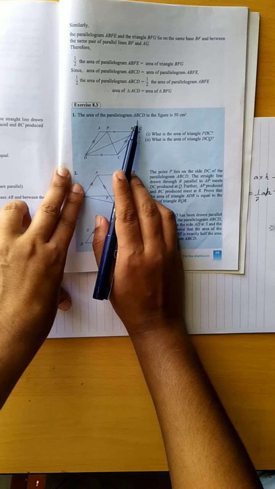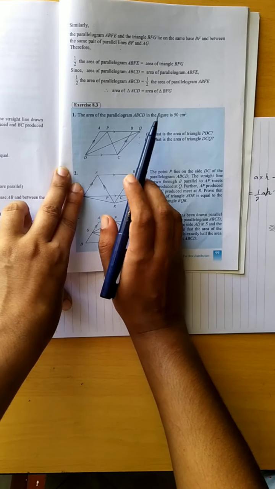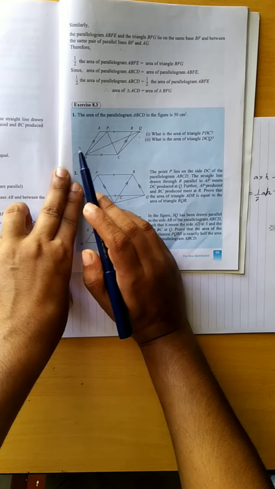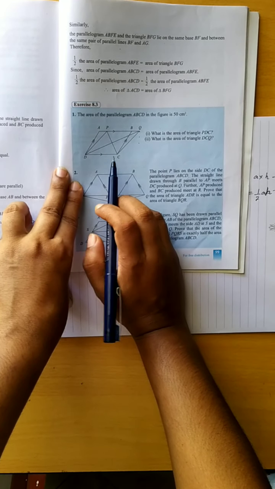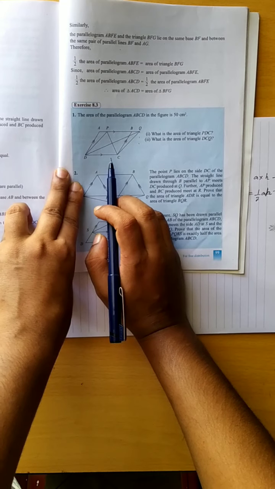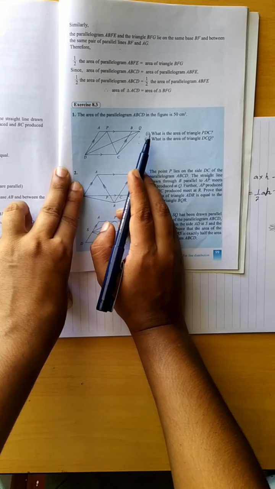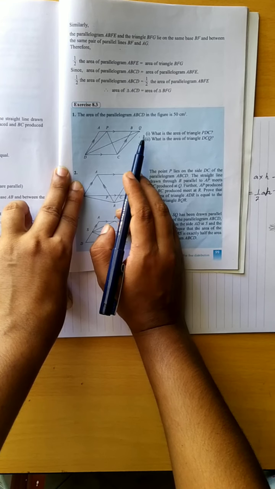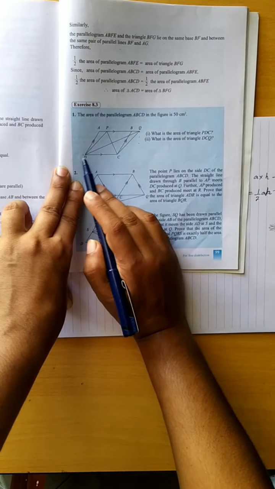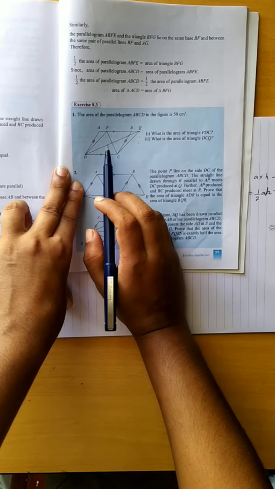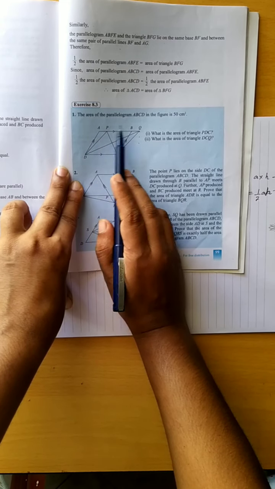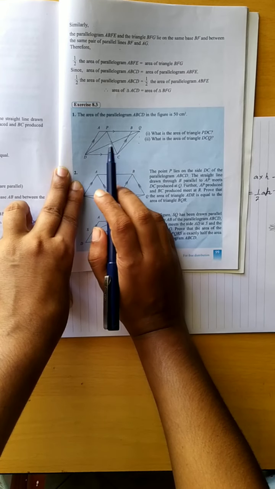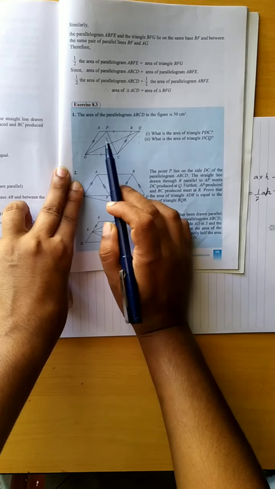The area of parallelogram ABCD in the figure is 50 square centimeters. In the first part they ask you what is the area of triangle PDC. You can see the area of ABCD is given as 50 square centimeters. We need to find the area of PDC.